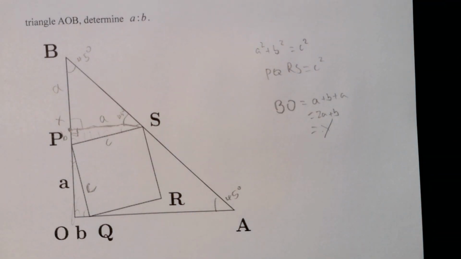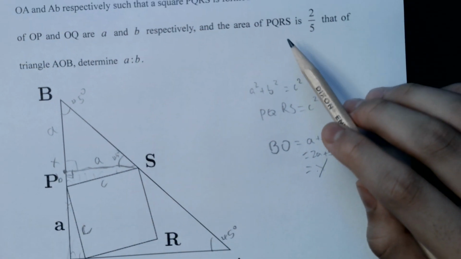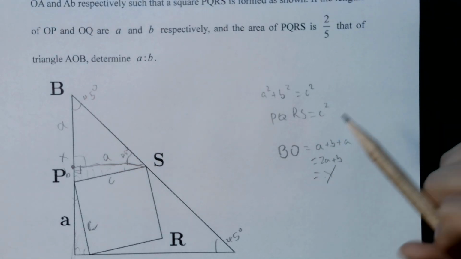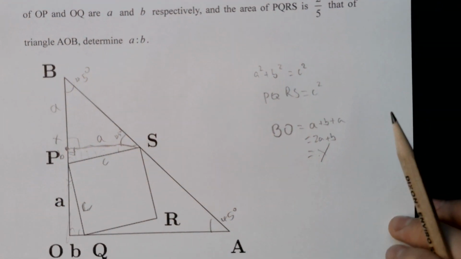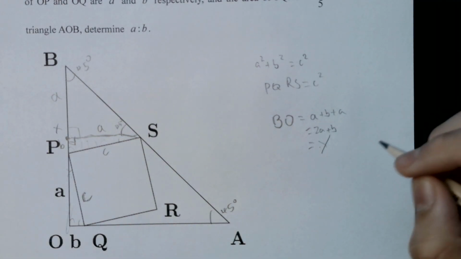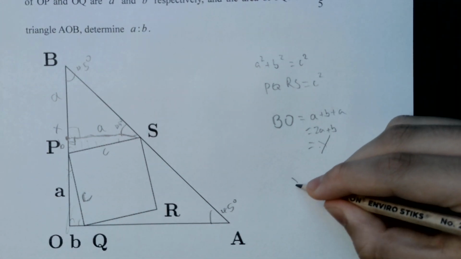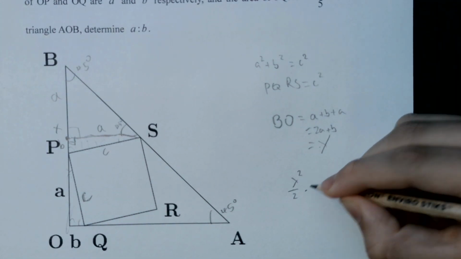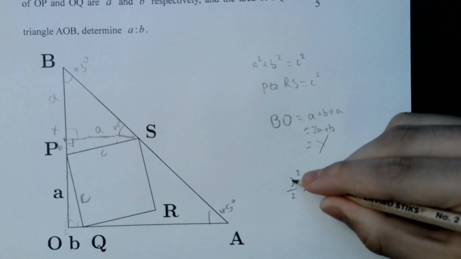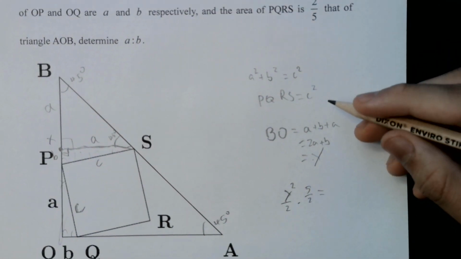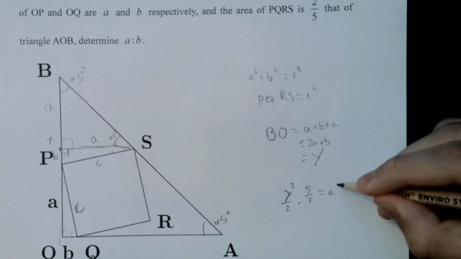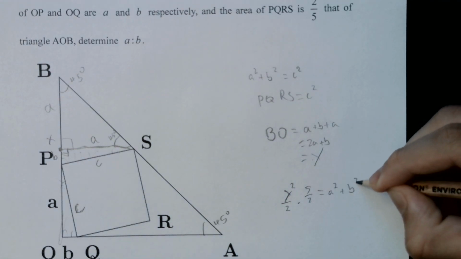Now here we can go back to where we have that PQRS is 2 over 5 that of AOB. Now AOB, as you can see, is just going to be BO squared divided by 2, and we're just going to use Y here. So we just have Y squared divided by 2 times 5 over 2 is going to be equal to PQRS. Oh, sorry, I wrote 5 over 2 backwards. And we already know that PQRS is just going to be equal to a squared plus b squared.